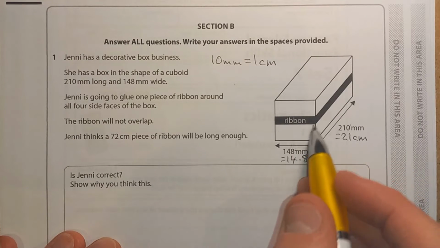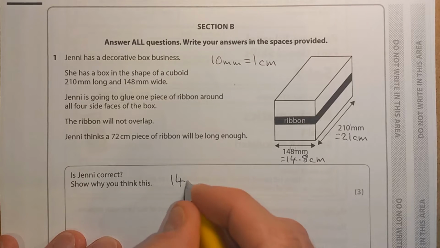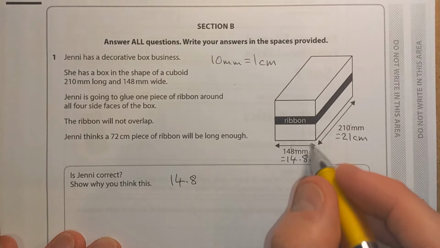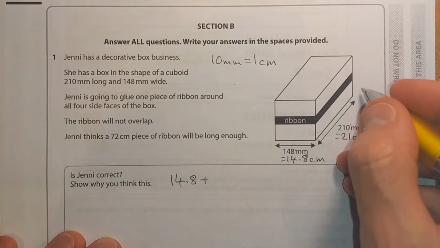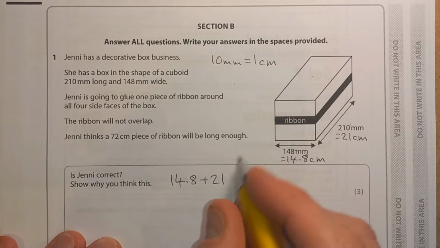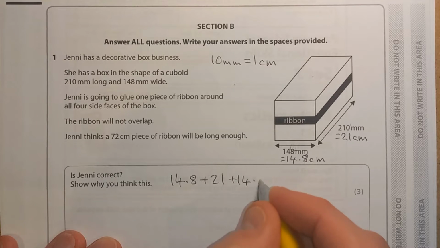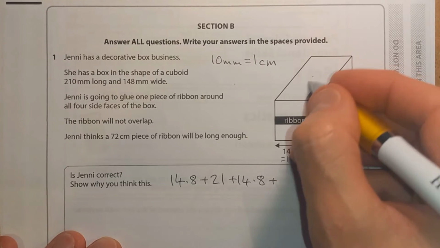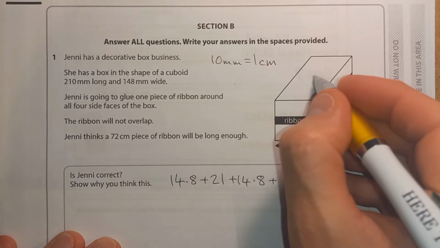So the distance all the way around is going to be 14.8 that way, plus 21 that way, plus another 14.8 going across, and then another. So actually, let's just draw.